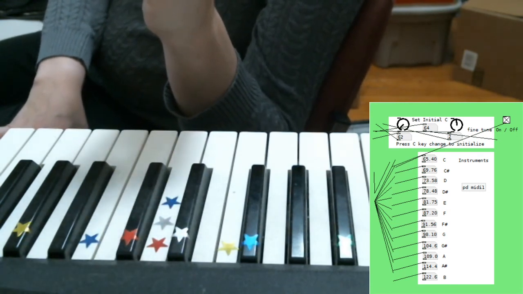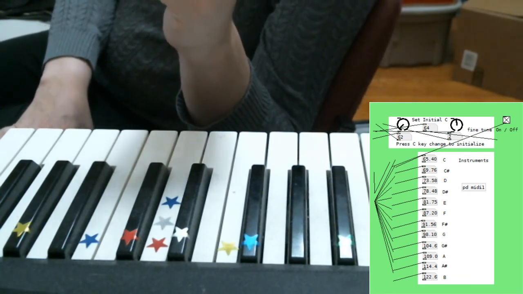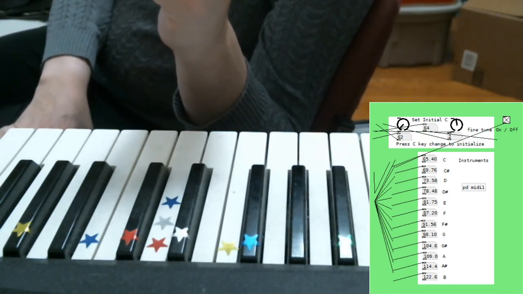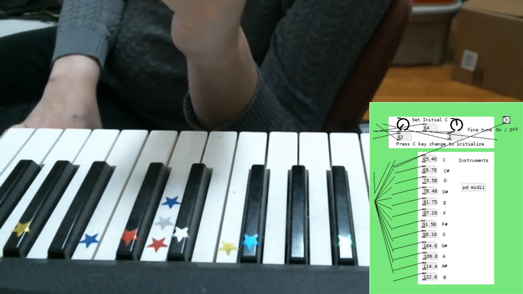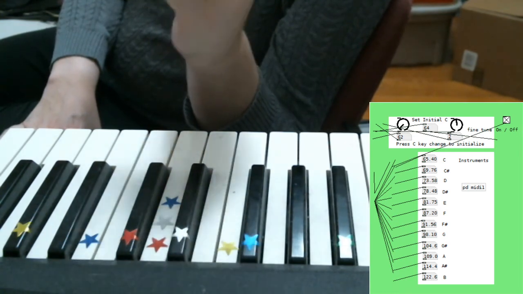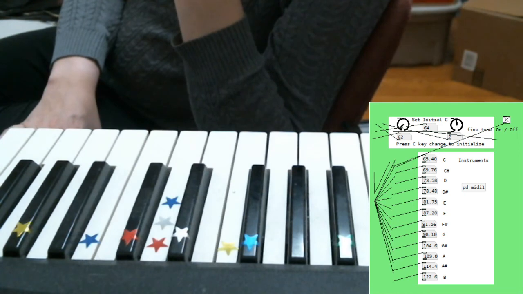If you have a keyboard you'd like to try with it, work in Pure Data. I mean, you'll have Pure Data if you're working this synth, and just pay attention to the note in.